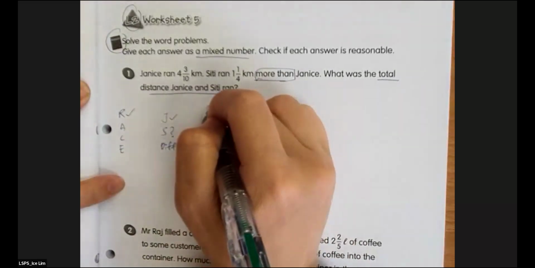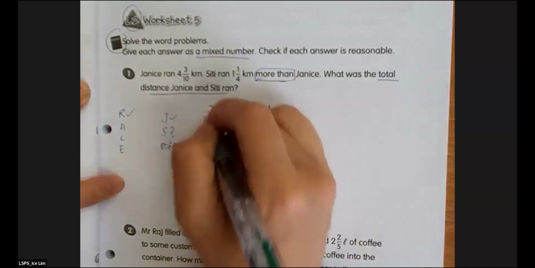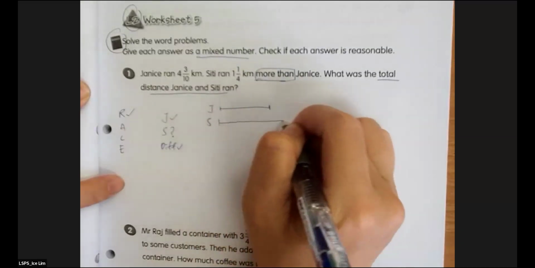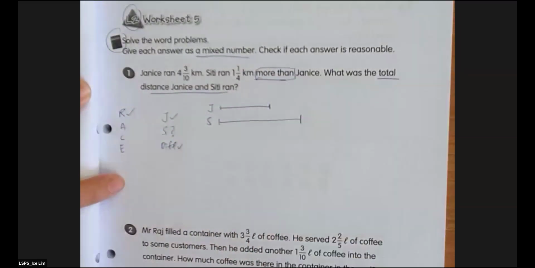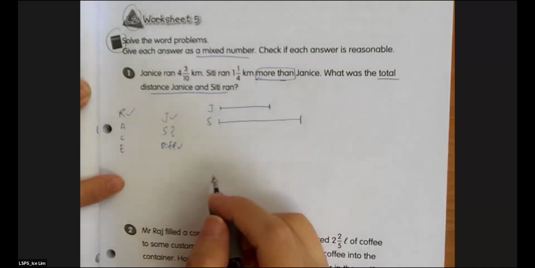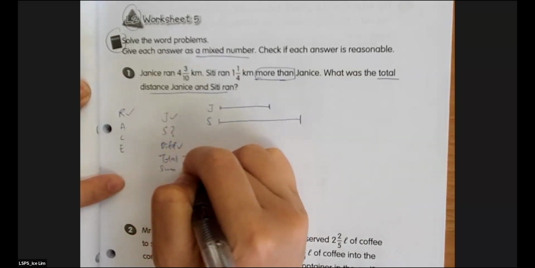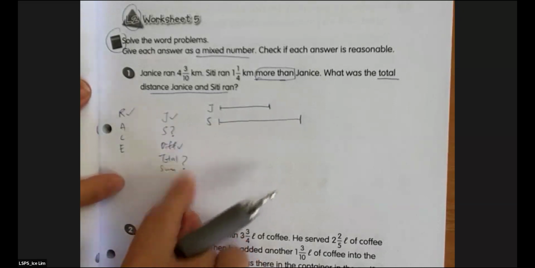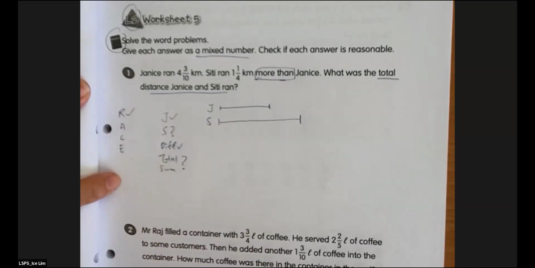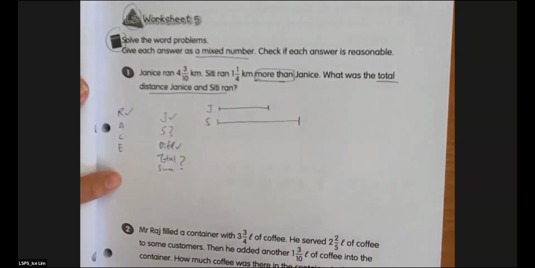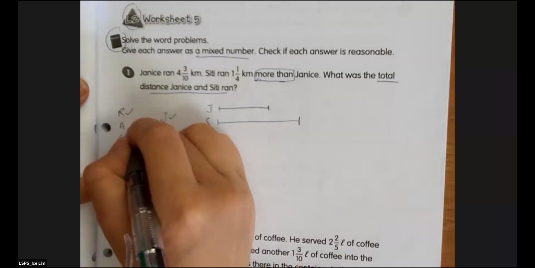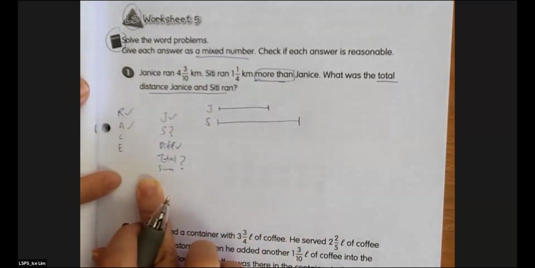So if I were to draw, Janice ran a certain distance. Siti, I know, also ran a certain distance, but this distance is more. And then the question asks for total. That means their sum. So looking at this, two unknowns, probably is a two-step problem. Now that we are primary 5, I can step up a bit more. Merge them into one equation, finish. Because now we are P5, we know order of operations. So I'll take this as my annotations.